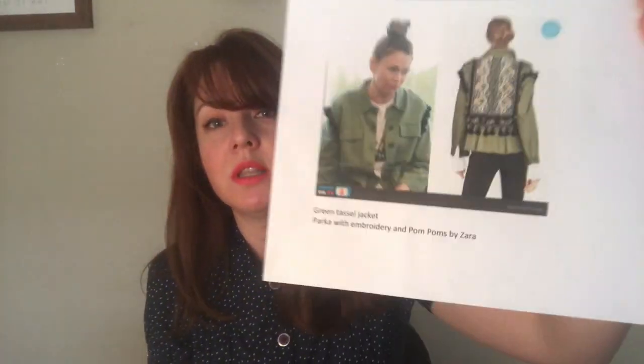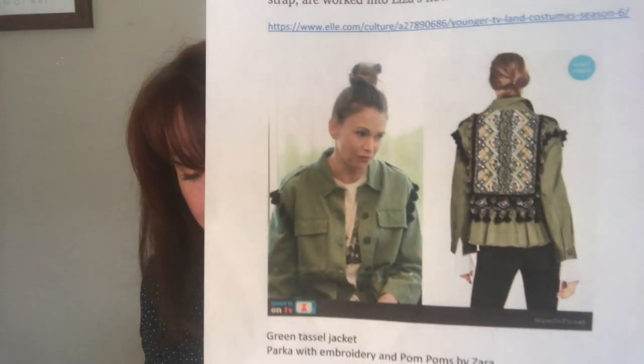So let's get started. I chose Liza Miller from the show Younger as a source of inspiration. I love how her wardrobe is an emphasis in the show, and it helps to convince the other characters that she is a woman in her 20s when in fact she's really 40 years old. I specifically chose this green tassel jacket.